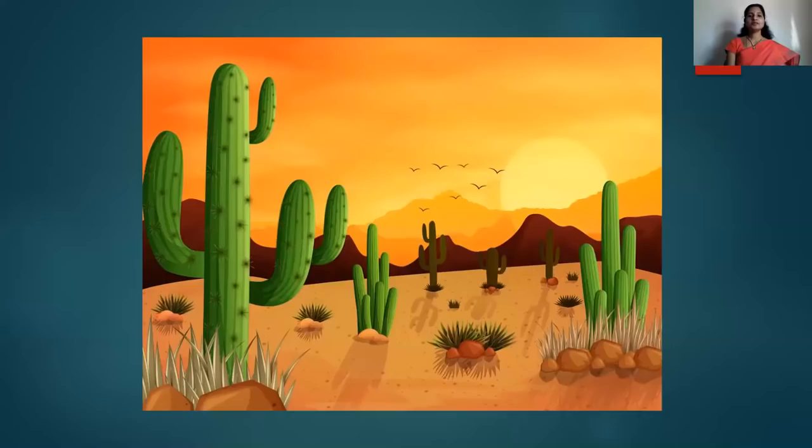Now, I'll show the picture. You can understand which concept we are going to learn today. Okay children? See the picture? In this picture, the temperature is hot and most of the area is covered with sand and we'll find only a few plants. Right children?